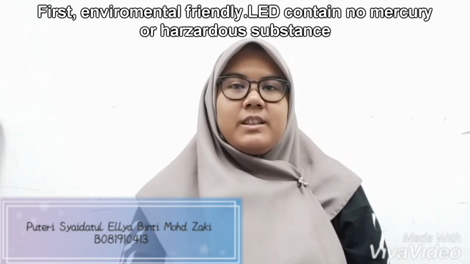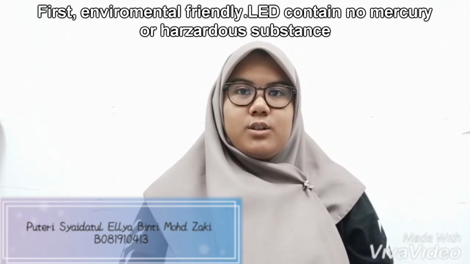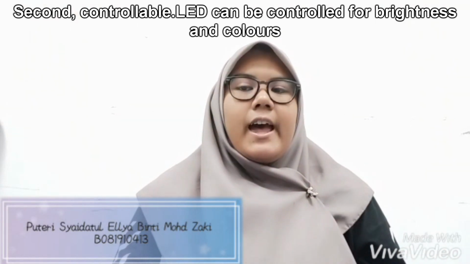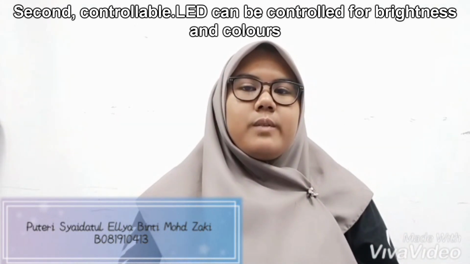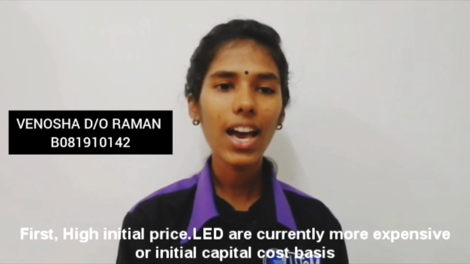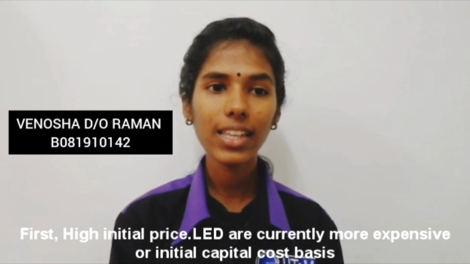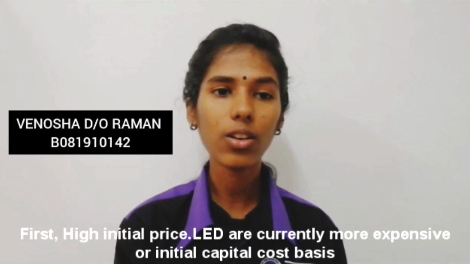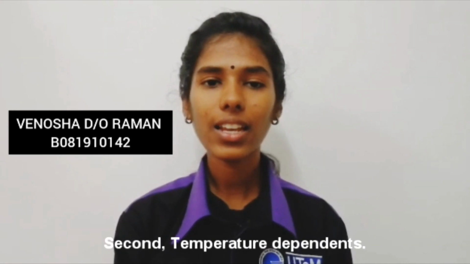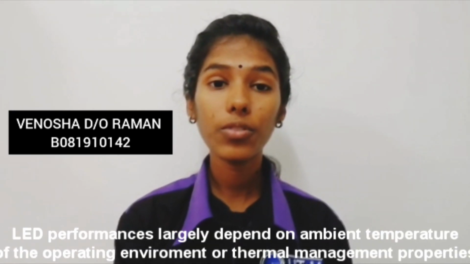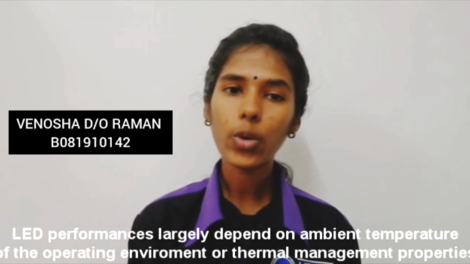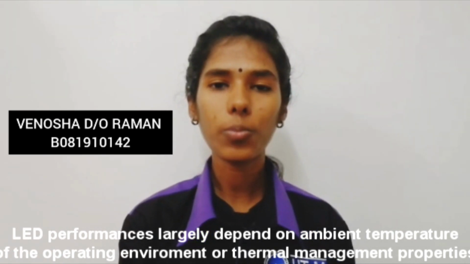Advantages of LED. First, environmentally friendly. LED contains no mercury or other hazardous substances. Second, controllable. LED can be controlled for brightness and color. Disadvantages of LED. First, high initial price. LEDs are currently more expensive on an initial capital cost basis than most conventional lighting technologies. Second, temperature dependence. LED performance largely depends on the ambient temperature of the operating environment or thermal management properties.